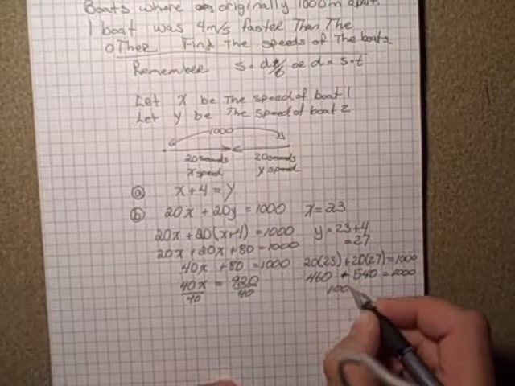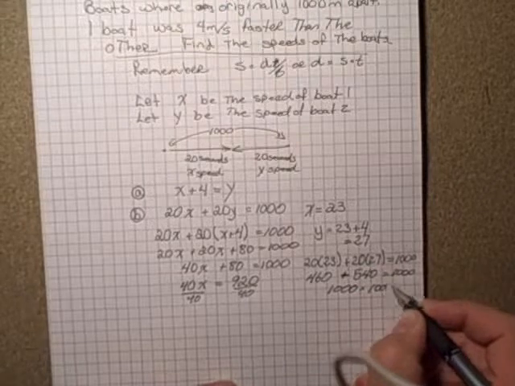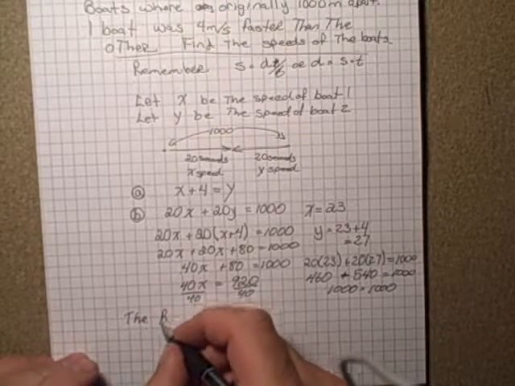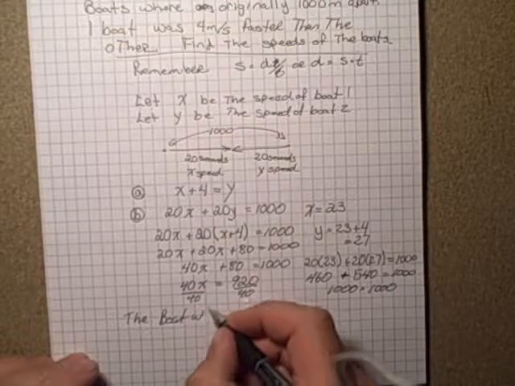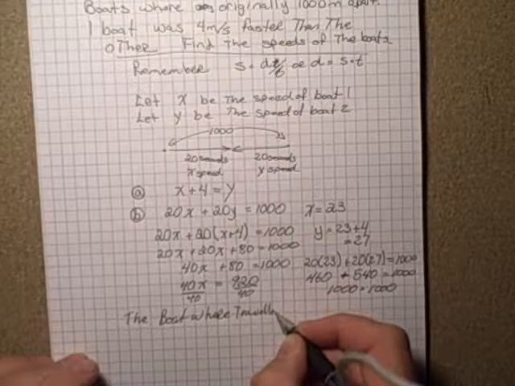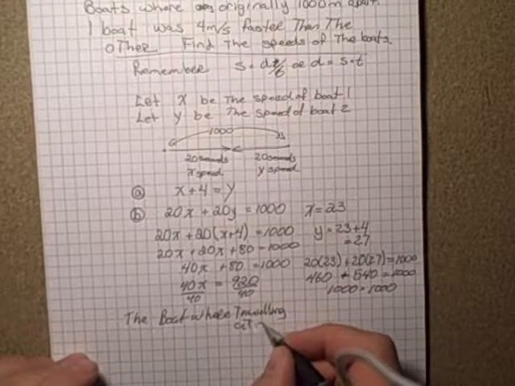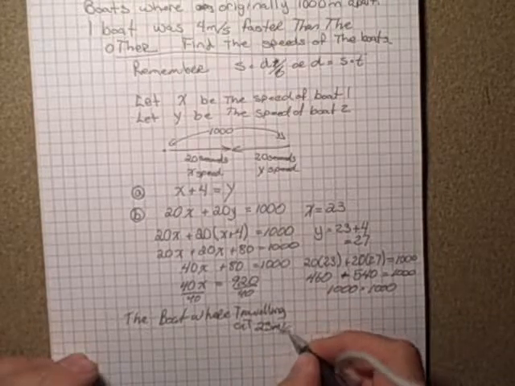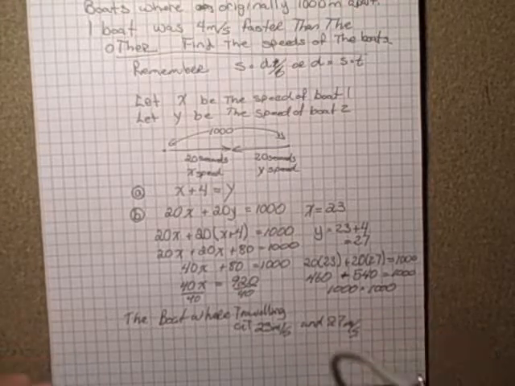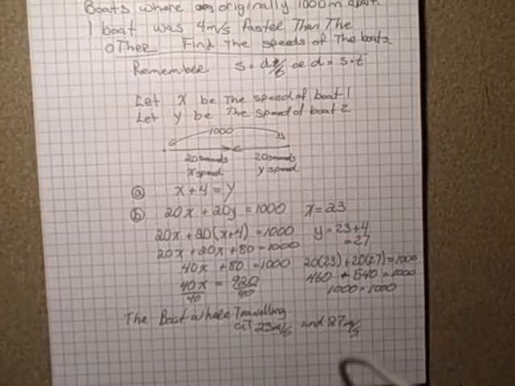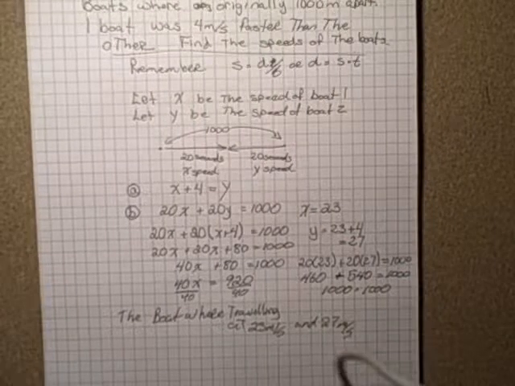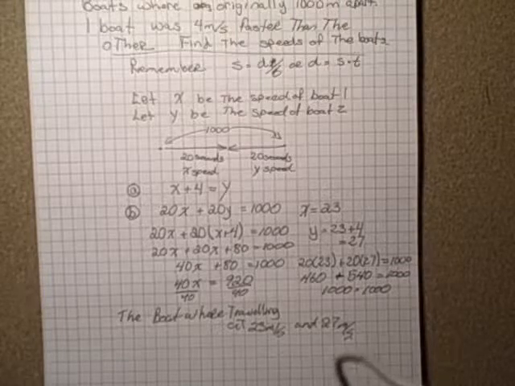So that would give us a check. So now we can say the boats were traveling at 23 meters a second and 27 meters a second. Okay, the faster one going at 27. So that's that problem solved for us. Problem with the boat, a speed problem.